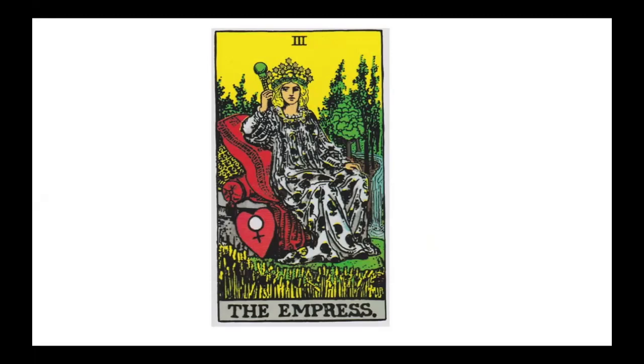Notice also that the background sky is yellow, and then behind her we have the trees, the vegetation, and in front of her we have ears of corn. It's a cornfield that's growing. All of these things have specific meanings. Notice that down by her side is a shield, but the shield is important because it's heart shaped. It has the symbol of Venus on it, the astrological glyph, and she's holding a sort of scepter on top of which is a ball. It's a green ball.